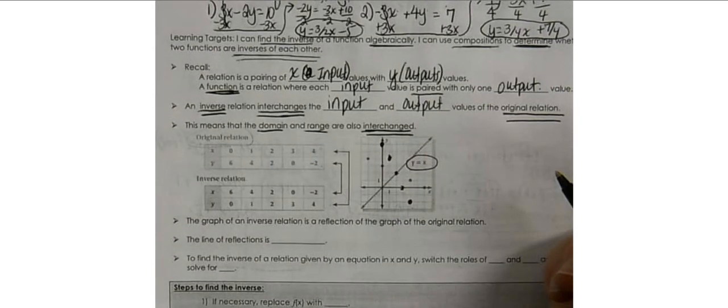And the inverse is essentially a reflection of the function that's given to us across the line y is equal to x. So if you look at where (6, 0) is, I'm switching around the (0, 6) and it becomes (6, 0), that's located right here. And these two points, (0, 6) and (6, 0), are equidistant away from our reflection line.